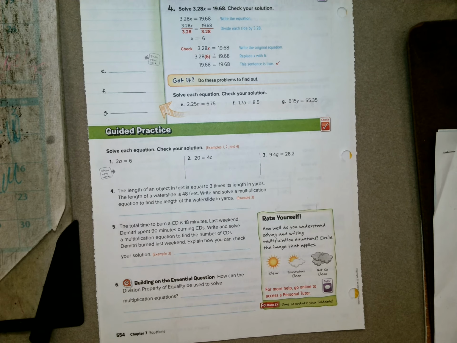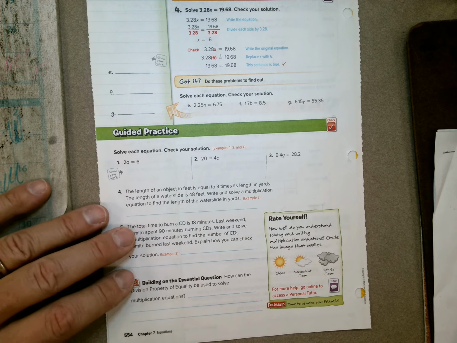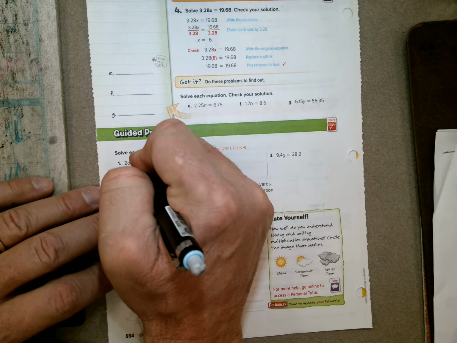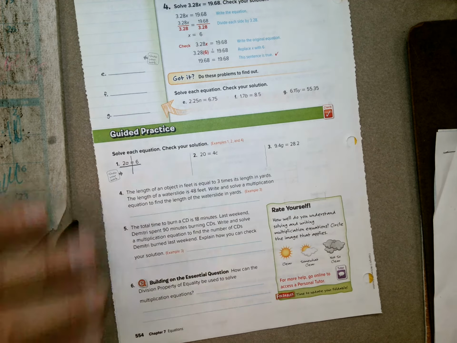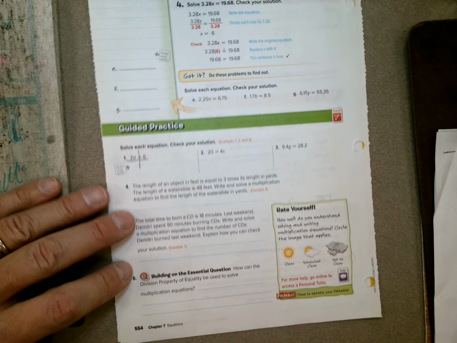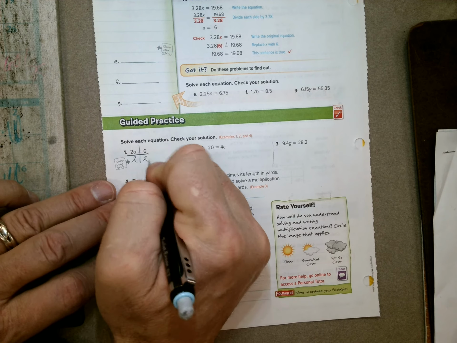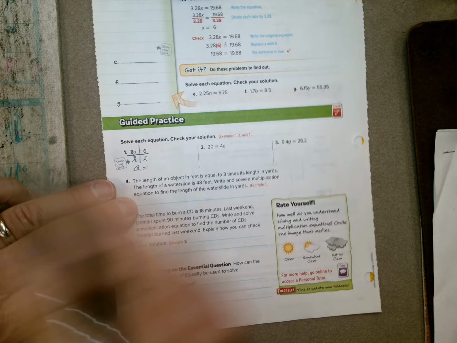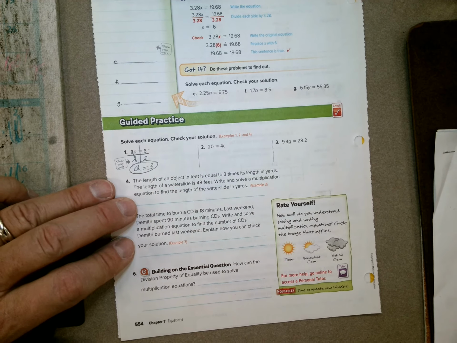And let's get going. Solve each equation, check your solution. When it says check, just give it a mental check. Does it make sense? Balance beam. Now we tee it up. When I tee this up, that means to divide because a fraction is a fancy way to write a division problem. So I'm going to divide by 2, that cancels. A comes down. 6 divided by 2 is 3, and I circle.